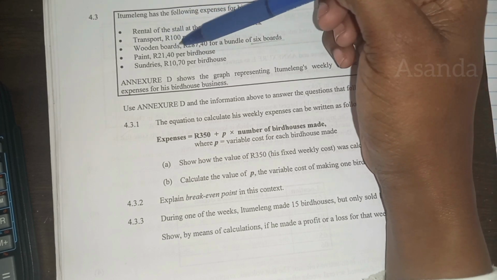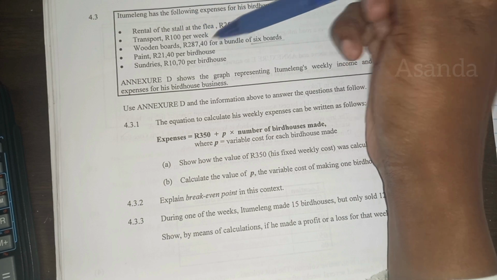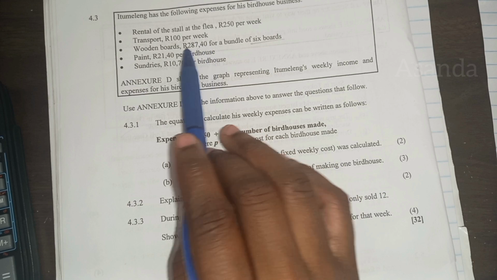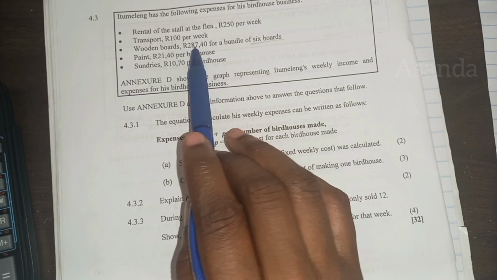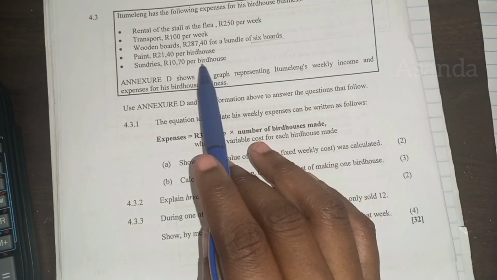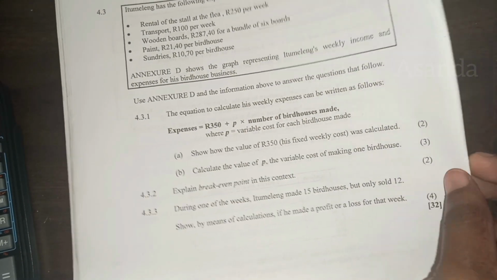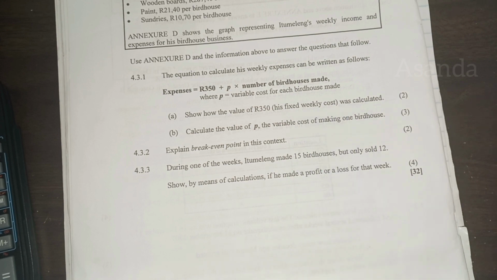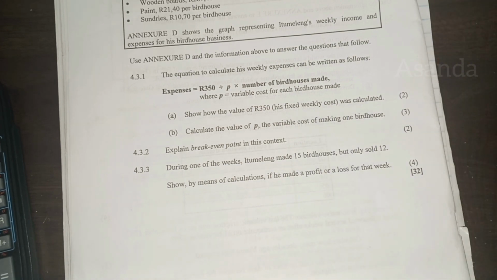So wooden boards is 287 rand for 6. So this is a cost for 6. So to find the cost for one board there, you have to divide that by 6, and then we have plus 21 rand 40 plus 10 rand for each house. And then it says show how the calculation of his fixed weekly costs was calculated. That's the nice part there. That question is nice and easy.